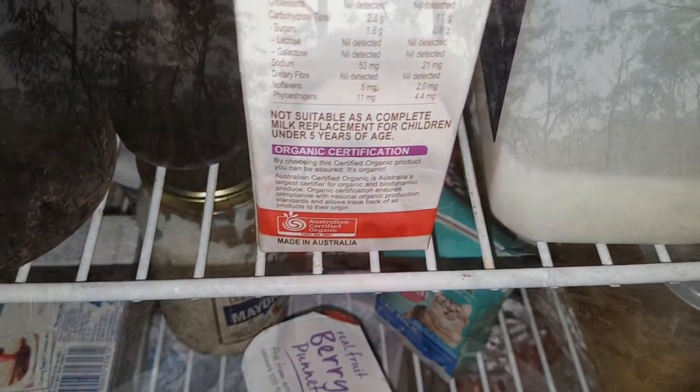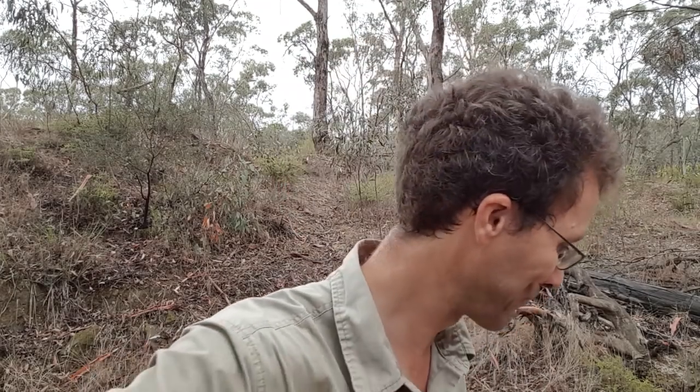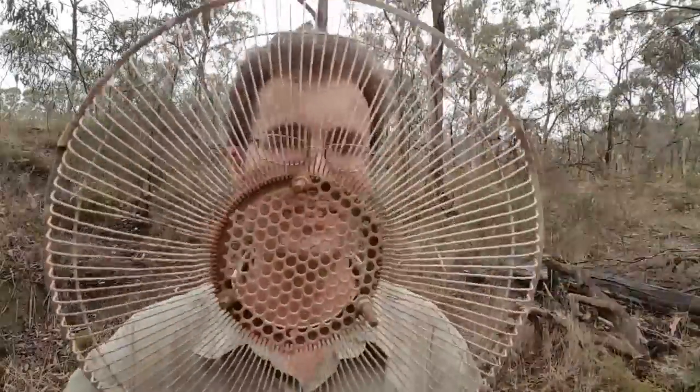But the one I want to show you today, which is just awesome, is this one. It's a cover off a pedestal fan.